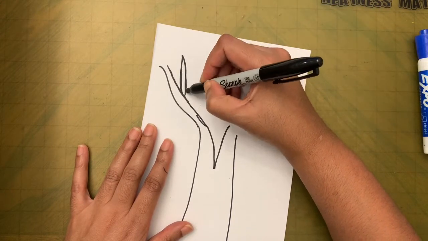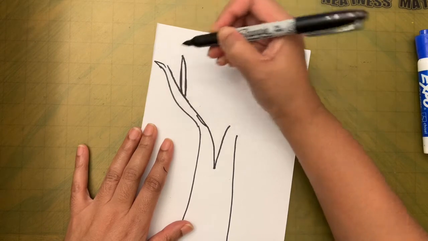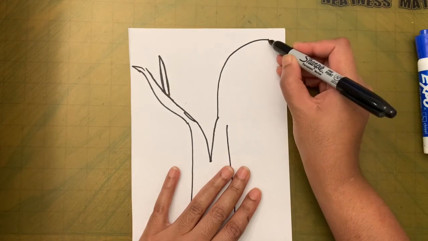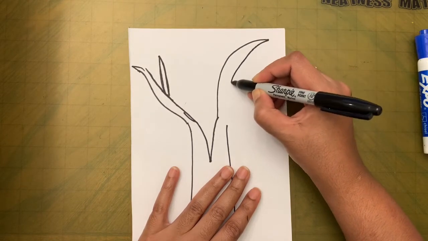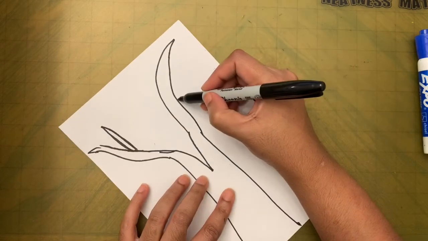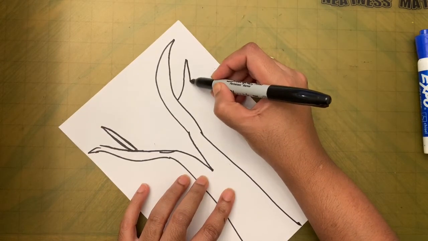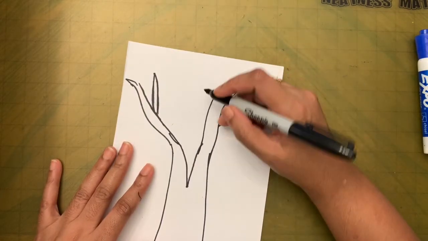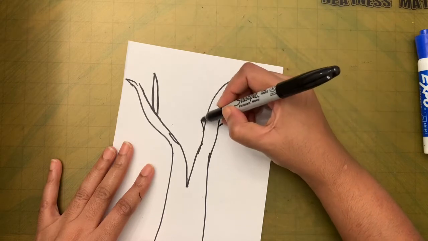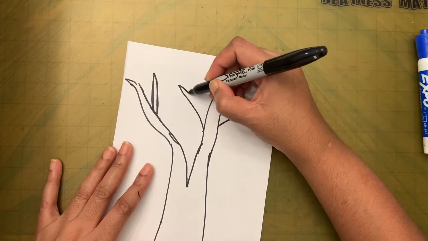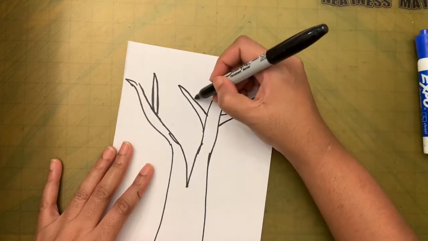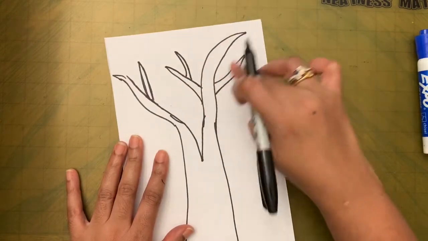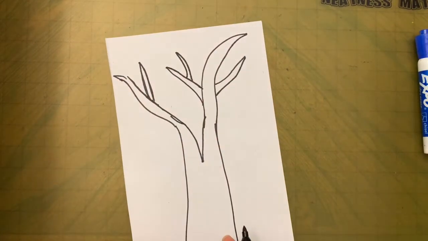Maybe I can make it. Okay. Another Y. Does it look like a claw? It does look like a claw. Maybe I'll draw another branch from here. So I made a Y here, another Y here, another Y here, a big Y.